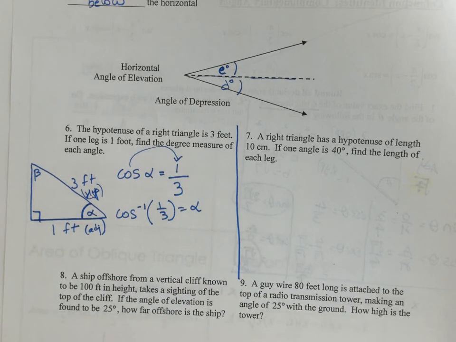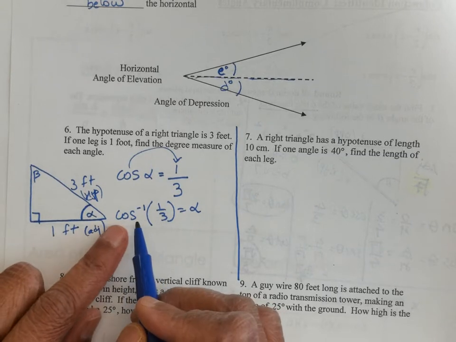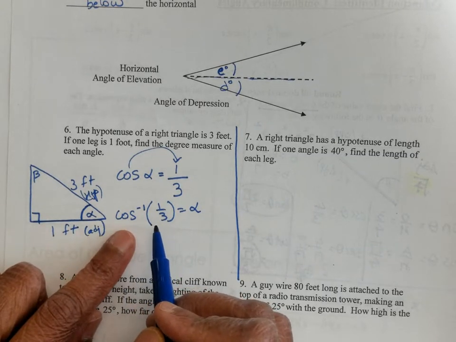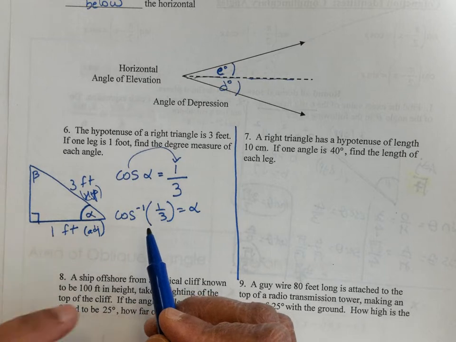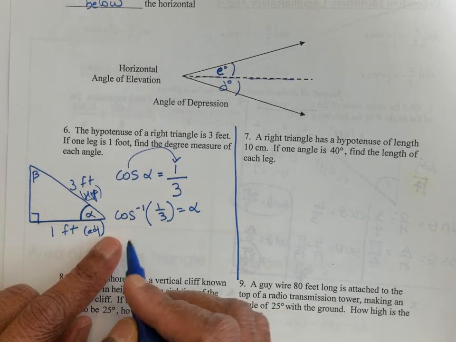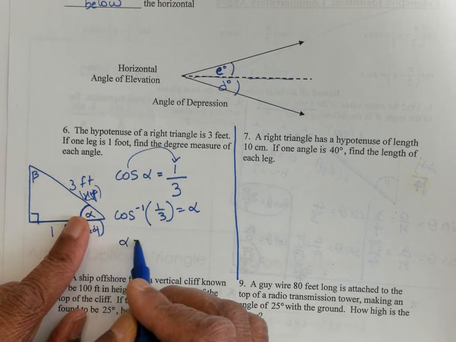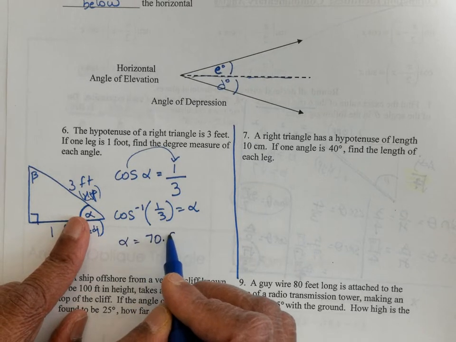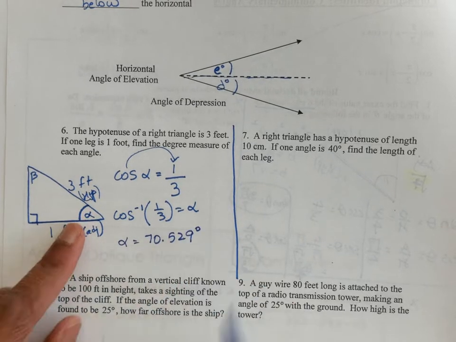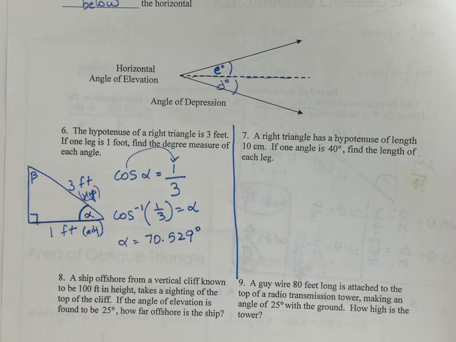So you're going to put that in your calculator. I hope everybody knows how to find cosine inverse. Cosine inverse is just above cosine. We've done that in the other units. Put this in your calculator, and alpha equals 70.529. We generally try to round it to 3 decimal places.